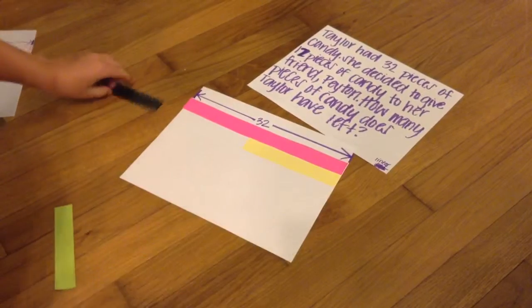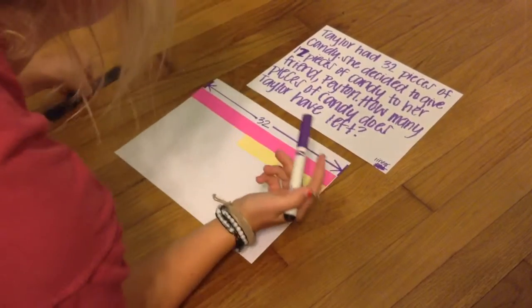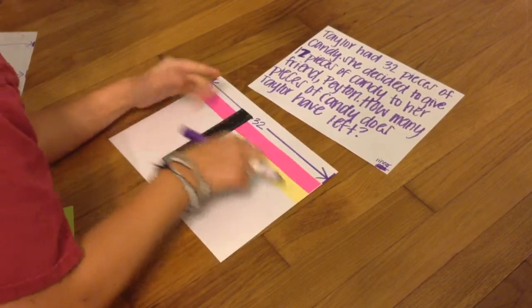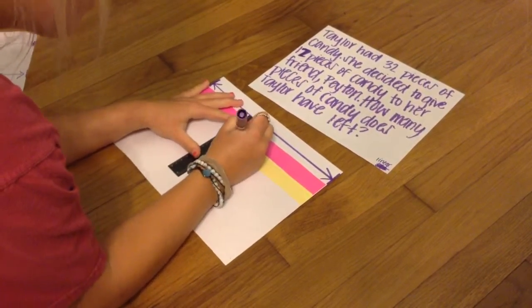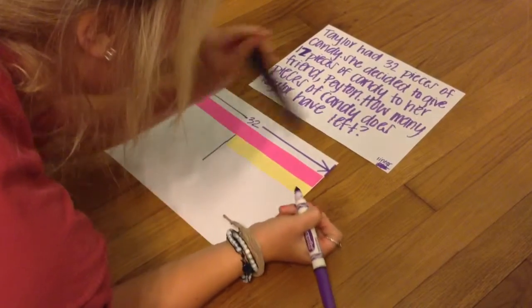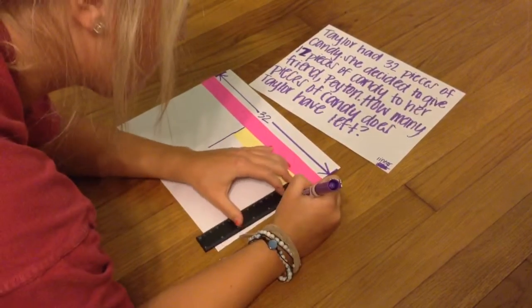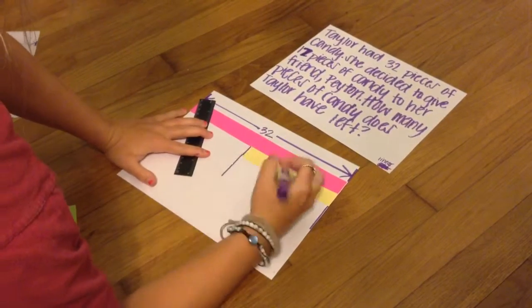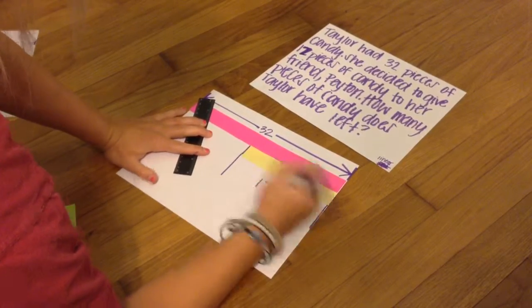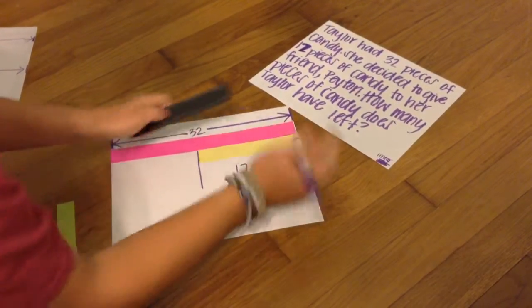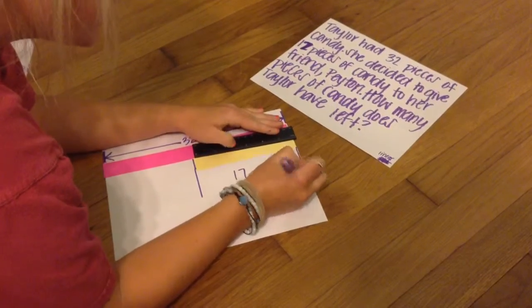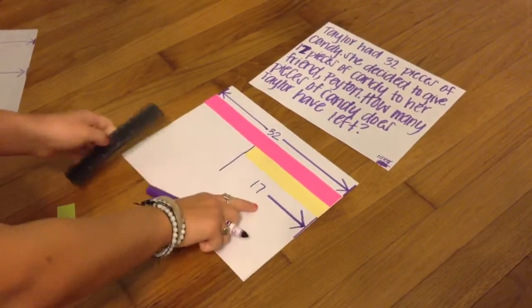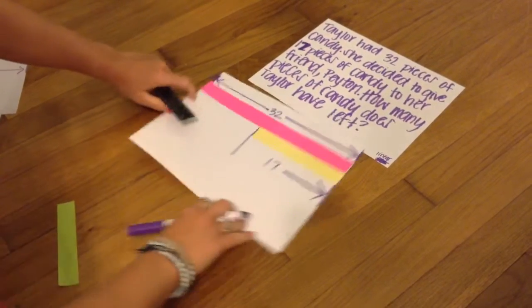And once again, we're going to label what this represents. And like I said the first time, we're not going to label it inside of the paper strip so people don't get mistaken for area. And this distance, or this amount, represents 17. And we're going to put it on the right side because this is the change that is happening. And this is our result, which is the unknown.